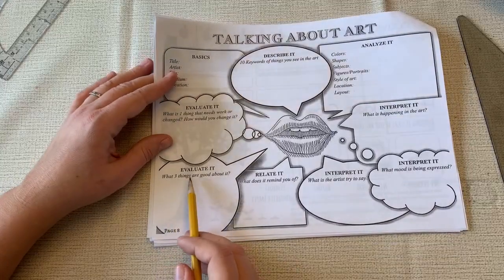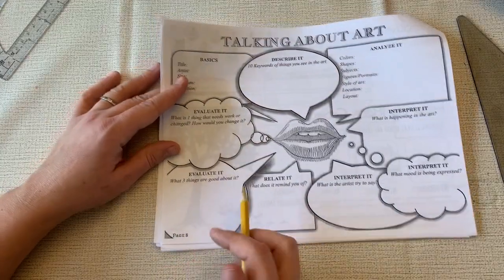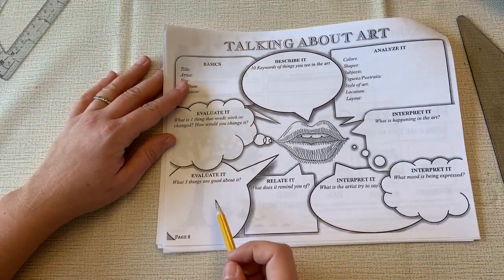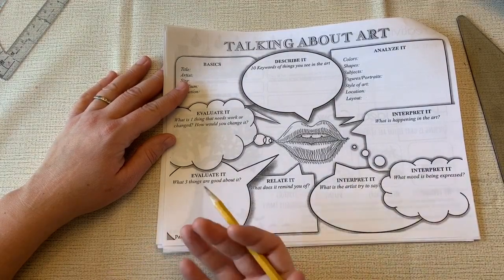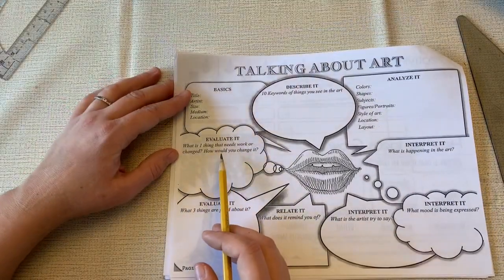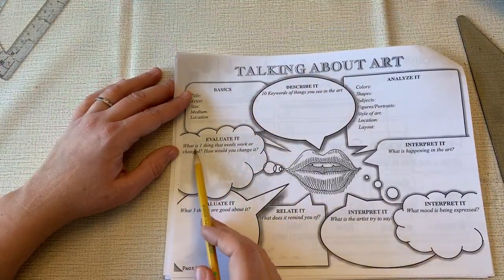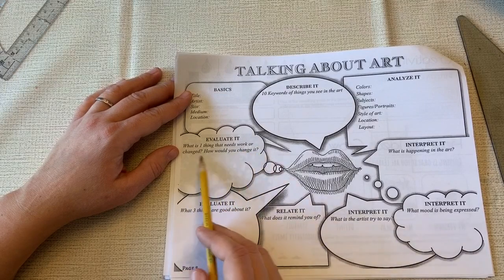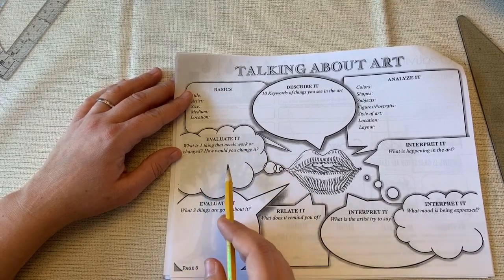Evaluate. What 3 things are good about it? It could be how it makes you feel, something it reminds you of, or how they drew something on it. The colors. Tell me. Last one, and this is what I'm looking at: what is one thing that needs work or change? How would you change it?